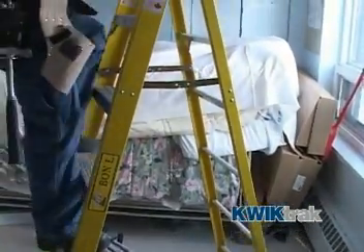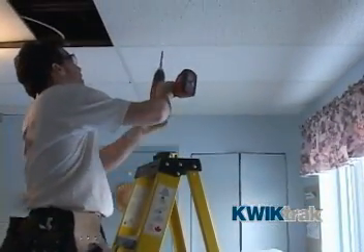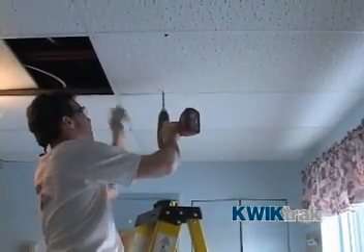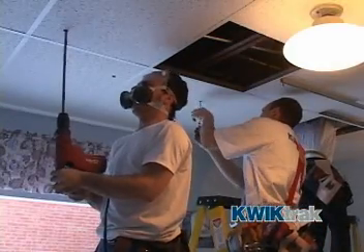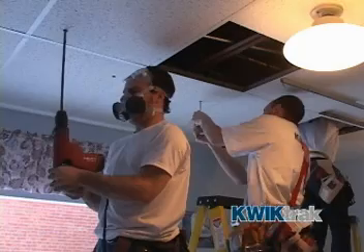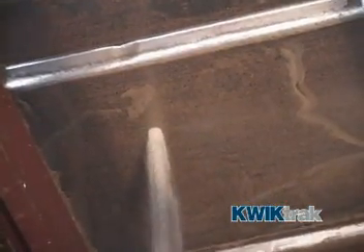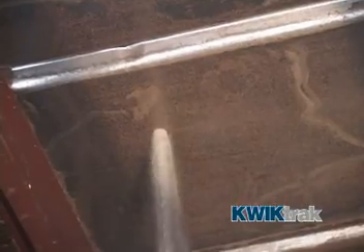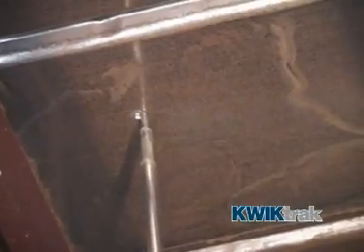Once the track layout is complete and the track bracket locations determined, target holes are drilled through the suspended ceiling. Holes are then drilled in the concrete deck above to establish anchoring points for the threaded rod. Expansion anchors are inserted and set.